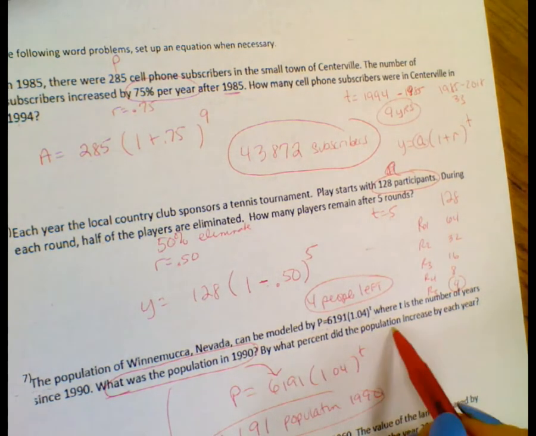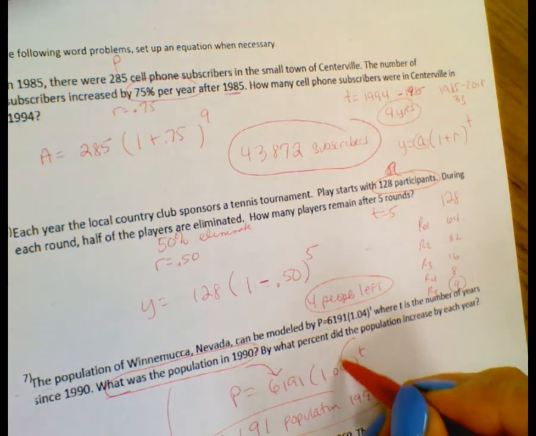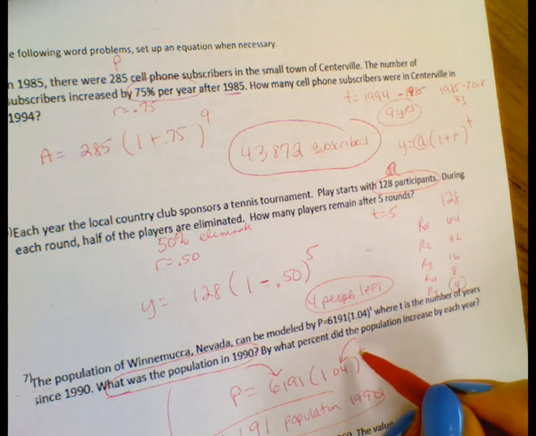By what percent did the population increase each year? That's right here. It's in the problem. So remember how the formula is 1 plus R?